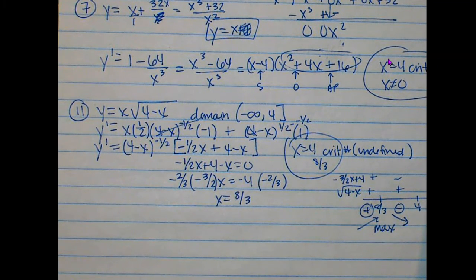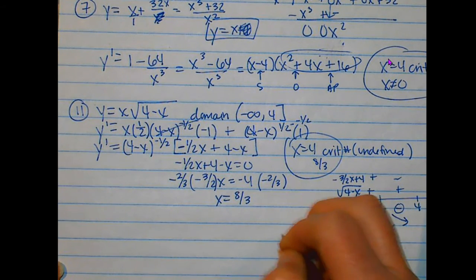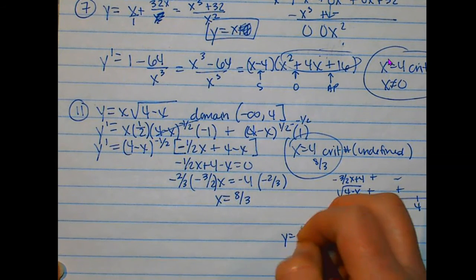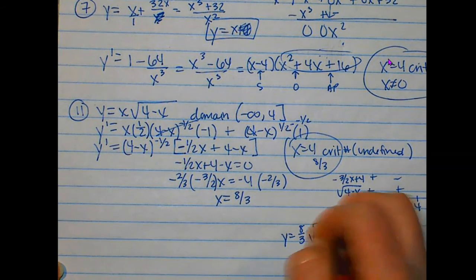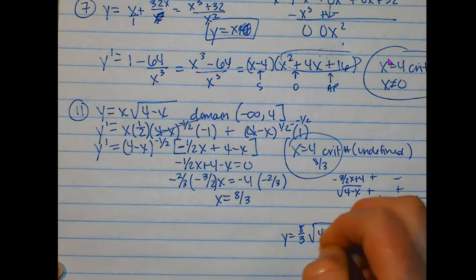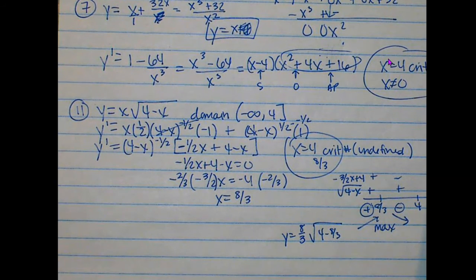So how do you find the point? Plug it back into here. So we actually have to find the point. Y equals 8/3 times the square root of 4 minus 8/3. Did they find some decimal for that? 12 minus 8.